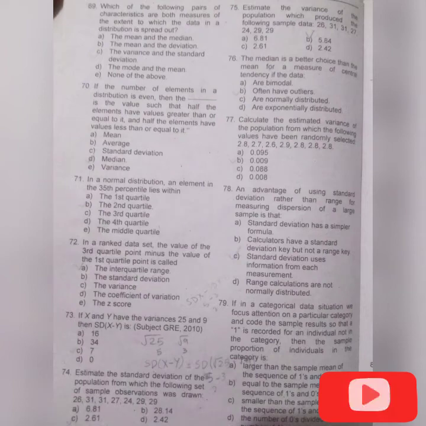76. The median is a better choice than the mean for a measure of central tendency if the data A. are binomial, B. often have outliers, C. are normally distributed, D. are exponentially distributed. The right answer is often have outliers, because in case of median we only find the middle value. It is not affected by highest or lowest values.